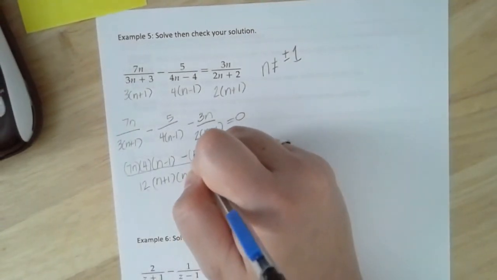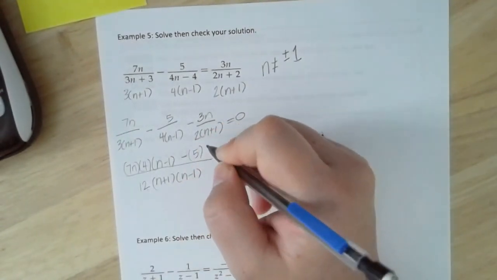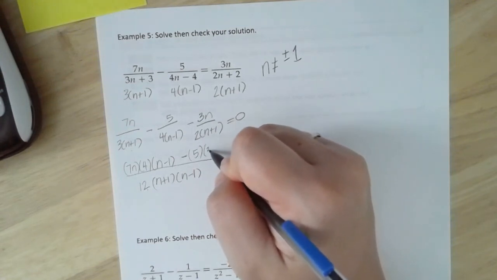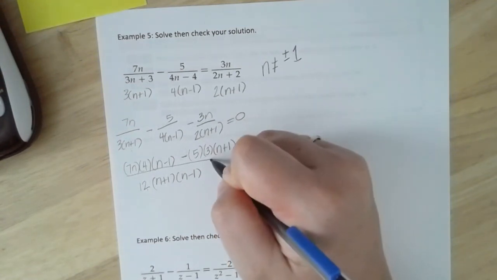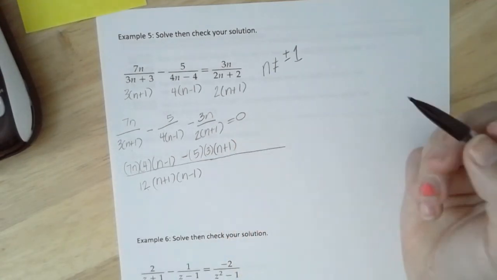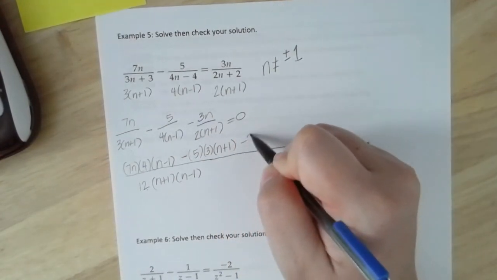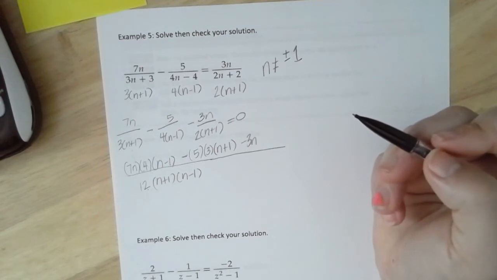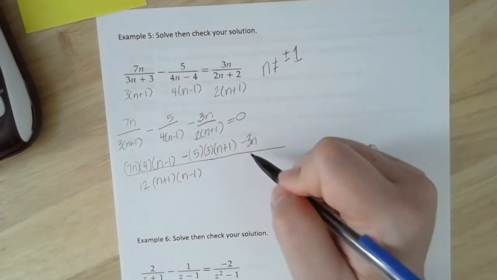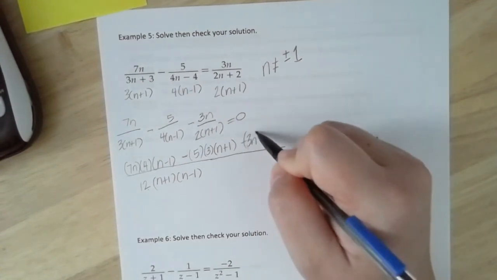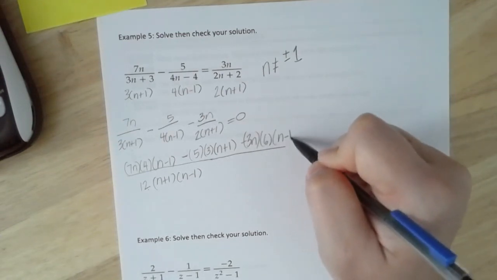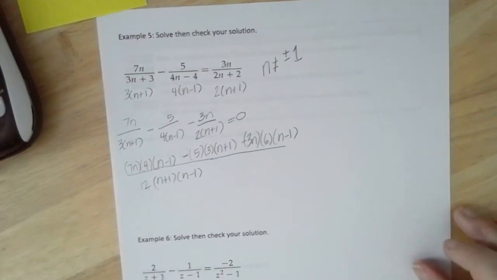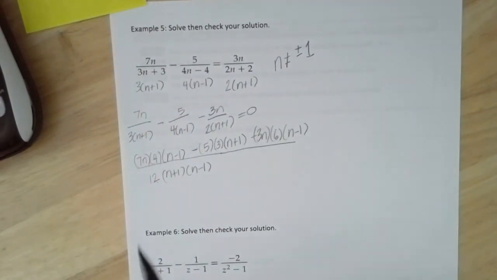We have to multiply this 5 by a 3 to get to 12, and then we have to multiply it by an n plus 1. Now my negative 3n, we have to multiply that by 6 to get to 12, and then we have to multiply it by an n minus 1. All right, let's do that math.